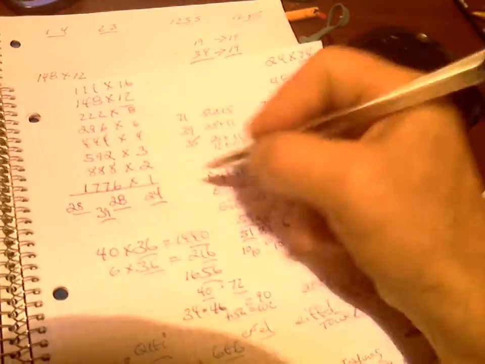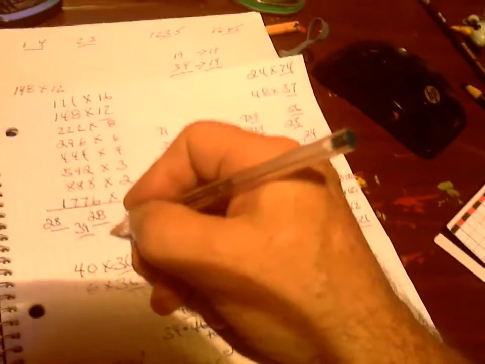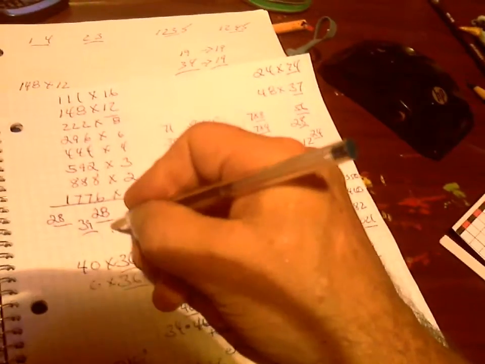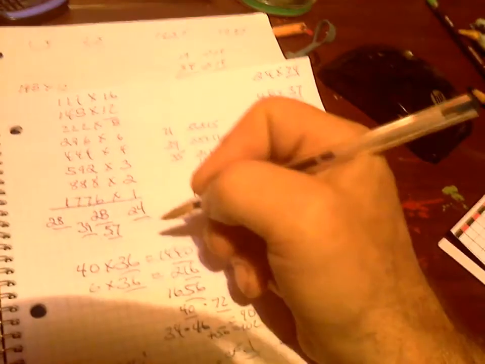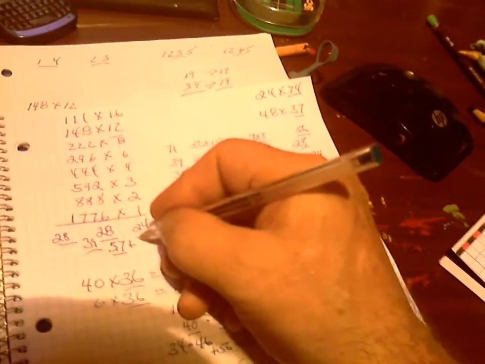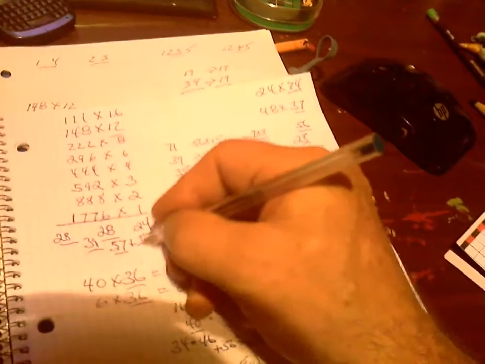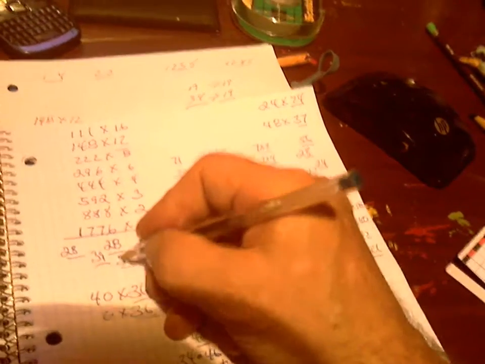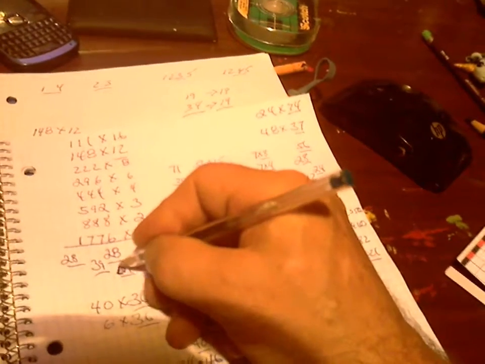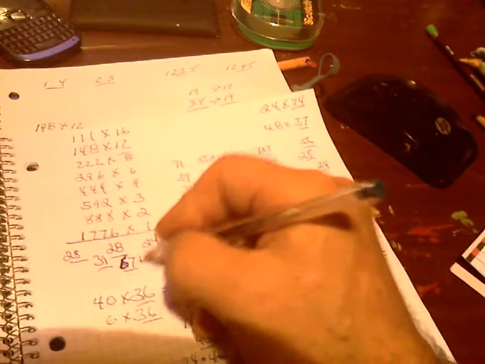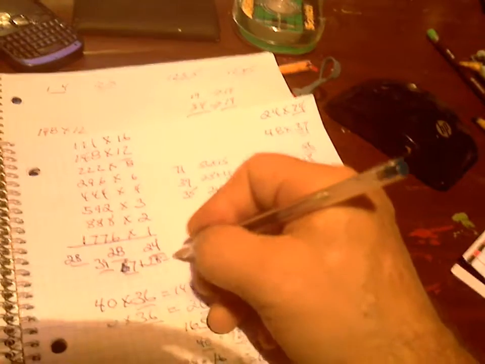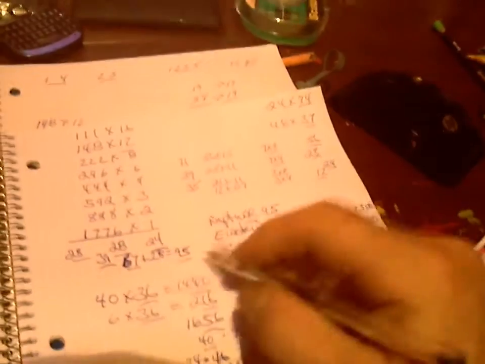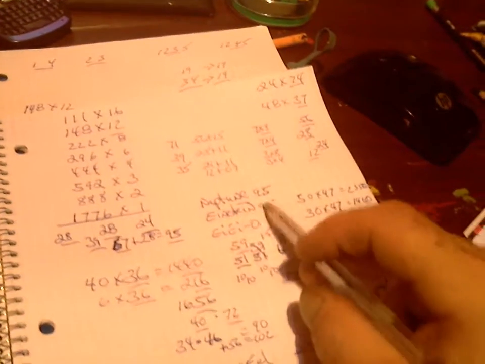28, 39, 28. 28, 39, 28 equals a total of 39 and 28 is 57, cycle of the moon, plus 28 on the other side. 58, 68, 39, 49, 59, 67. Sorry about that. The spirit of light, the spirit of where light comes from, plus 28 equals 95.